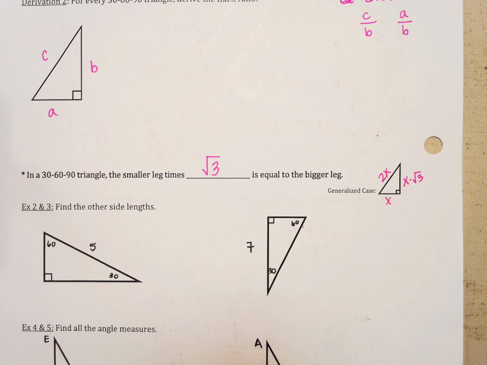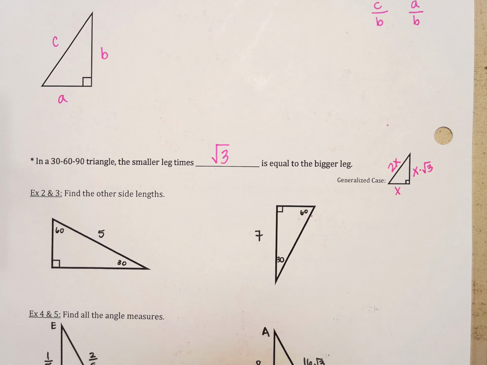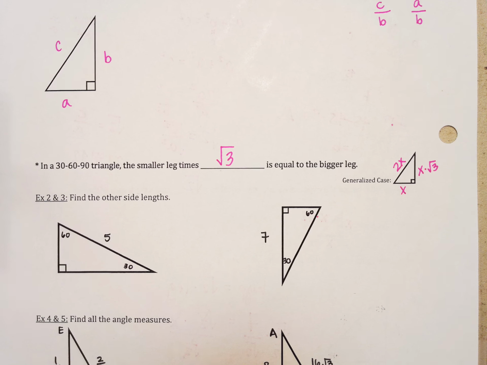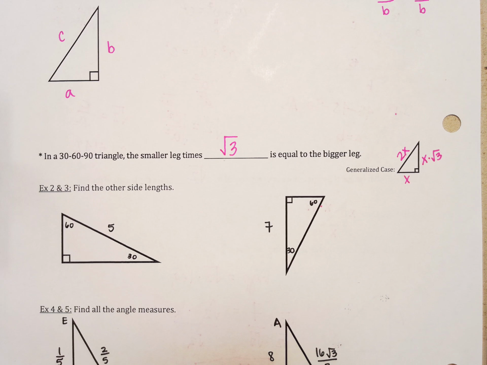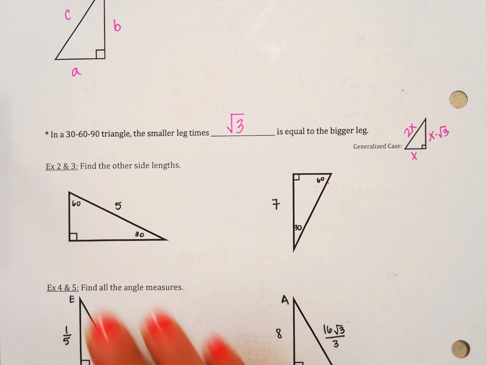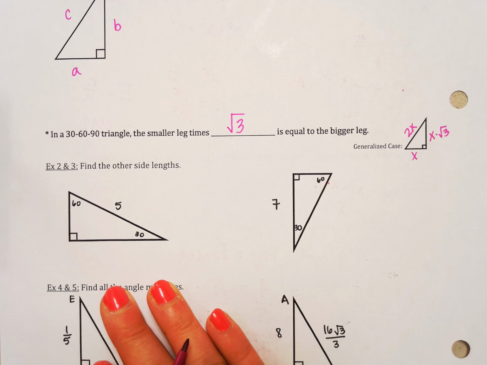So we're going to go through that and, because this one's a little bit harder, we're going to go through and do 4 examples to try to figure out what the other side lengths are, or the angles of our 30, 60, 90 triangles. So let's start here. We are going to find the other side lengths of this 30, 60, 90.